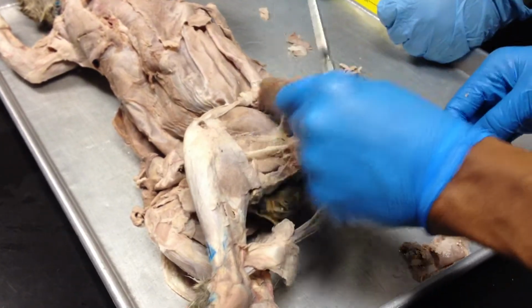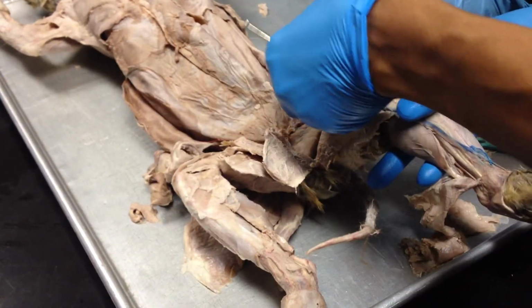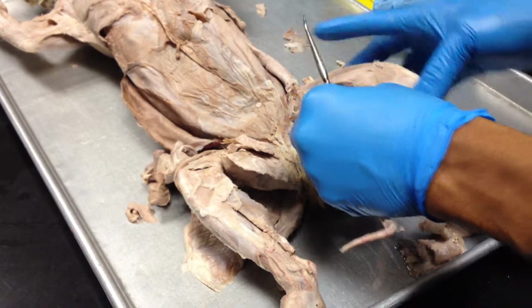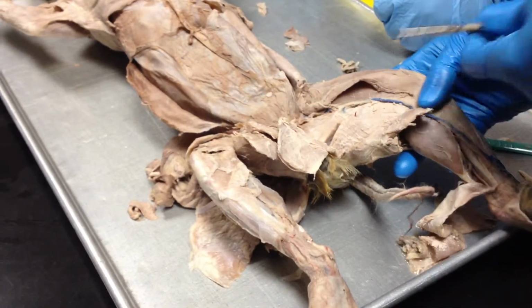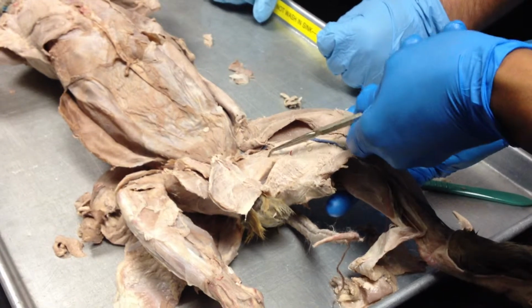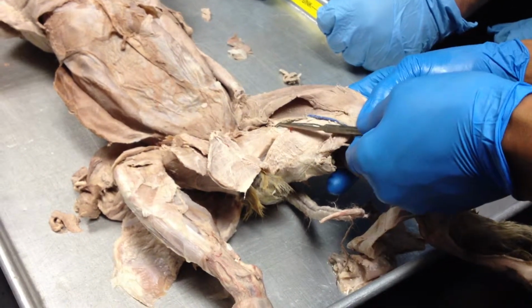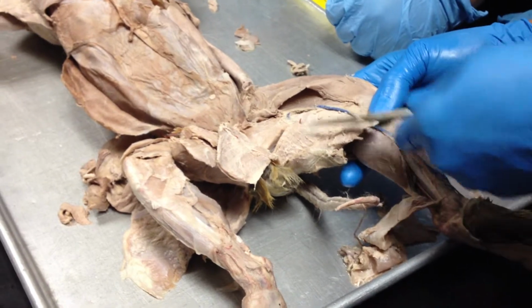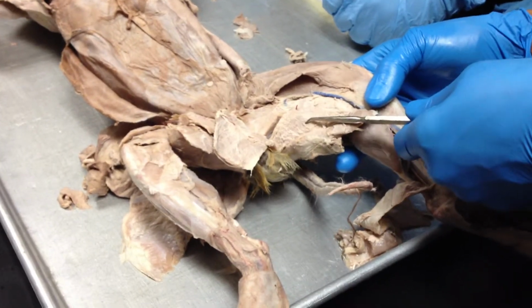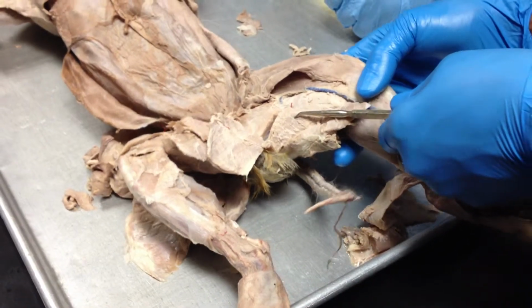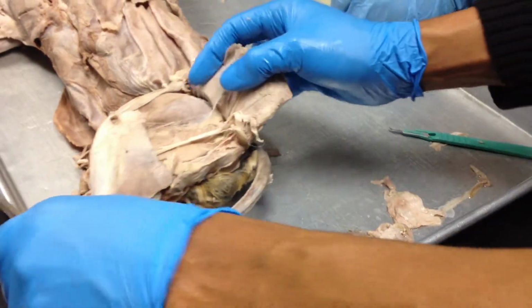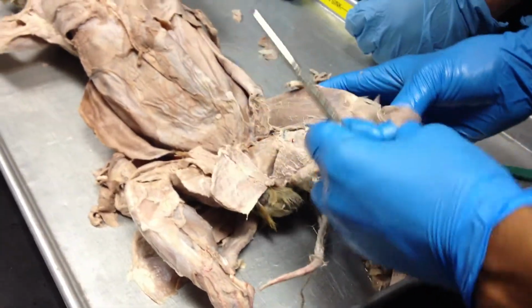So that's the biceps femoris. We have the sartorius, we have the gracilis muscle. Here, below the gracilis, on top, this is the adductor muscle, okay, just known as the adductor muscle. And down here, this would be the semimembranosus. And here we have the quadricep muscle.